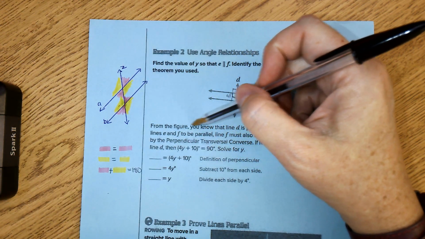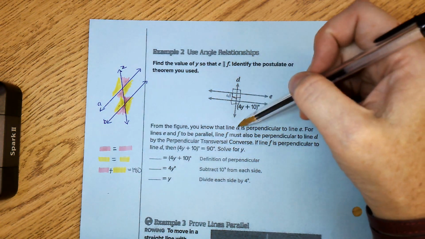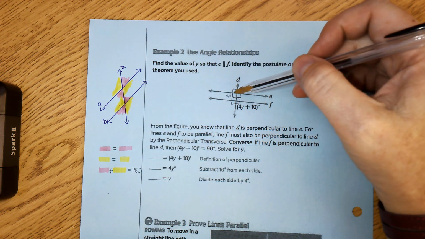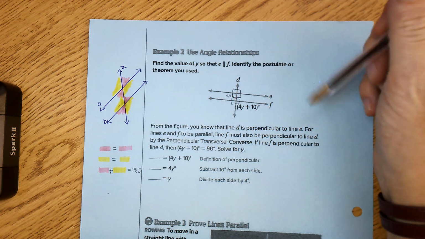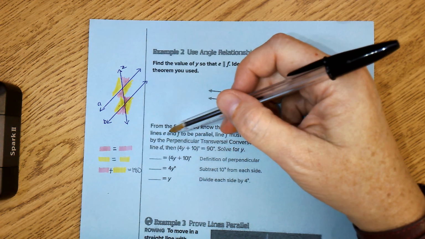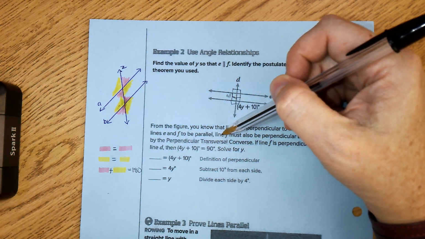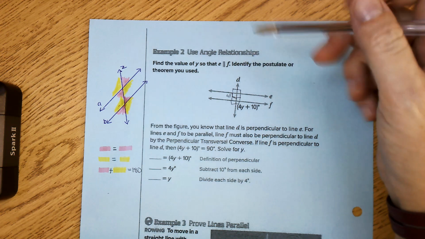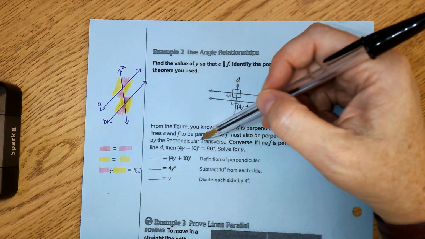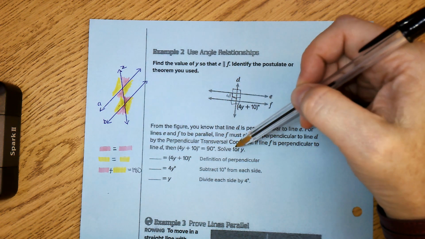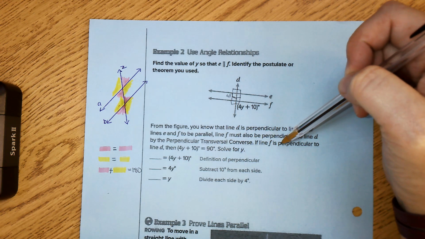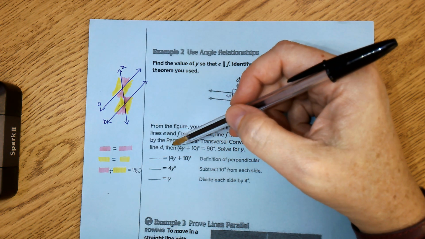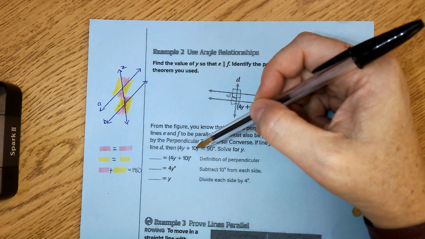Okay, so it says from the figure, you know that line D is perpendicular to line E. That's the only way you get a 90-degree angle. It has to be perpendicular. For lines E and F to be parallel, line F must also be perpendicular to line D. All right. By the perpendicular transversal converse, if F is perpendicular to D, then 4y plus 10 equals 90.